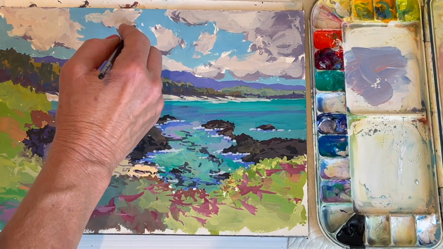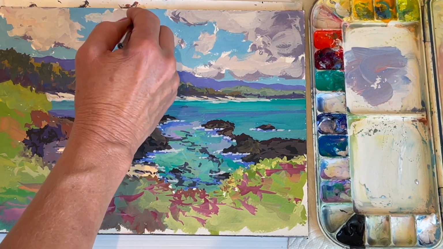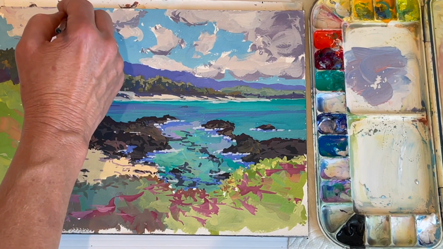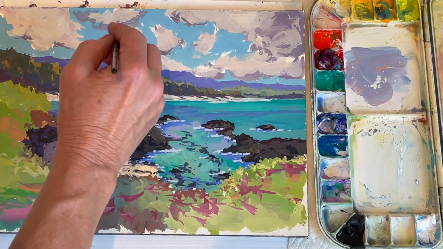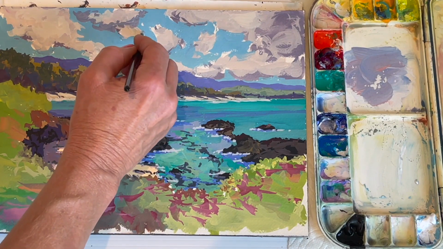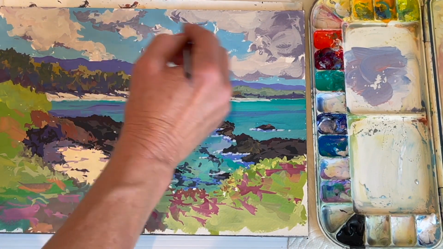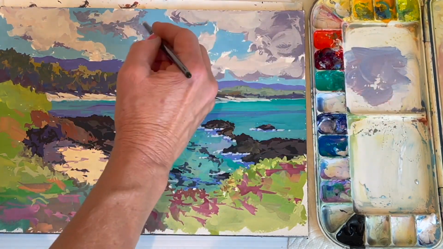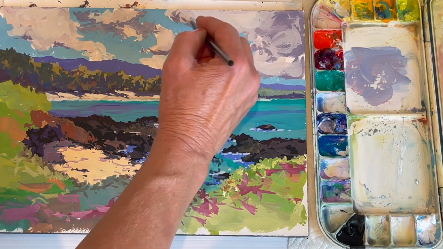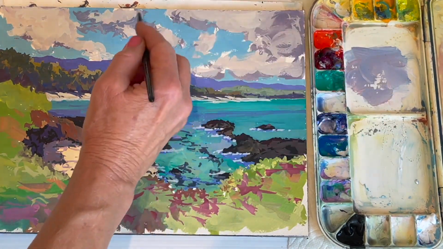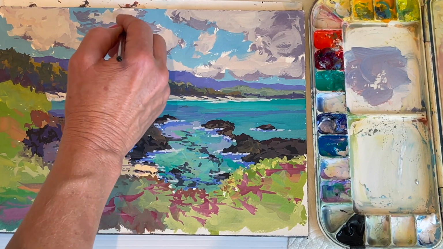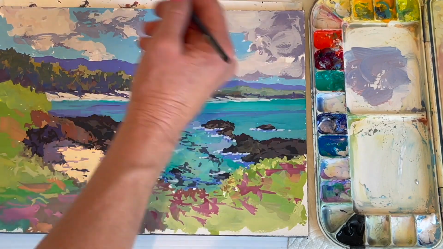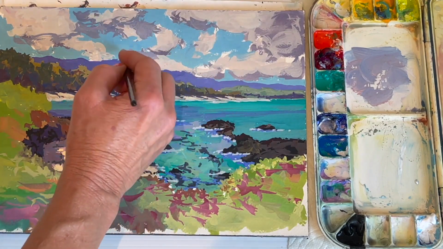I want to paint a few brush strokes of a nice violet gray. These clouds are part shades of white and then shades of violet gray. And I want to paint both colors in the sky. So be careful at this stage. I have to be careful too that I don't make too many small brush strokes and that I keep trying to move my whole arm, my whole wrist.